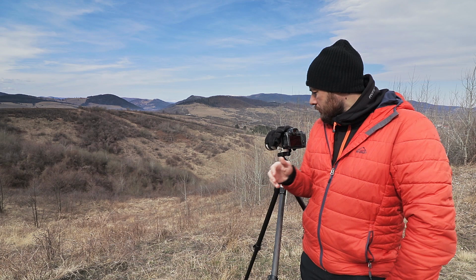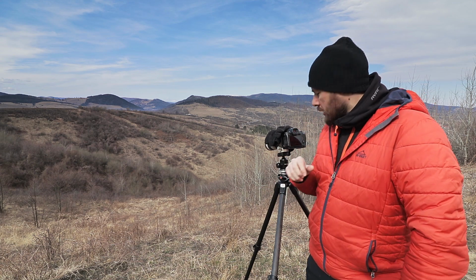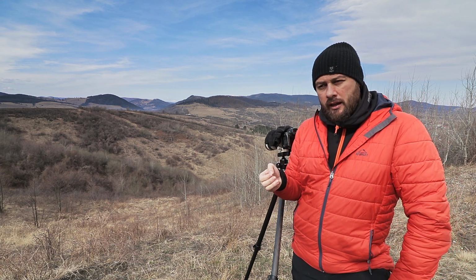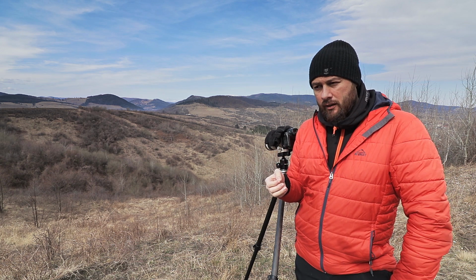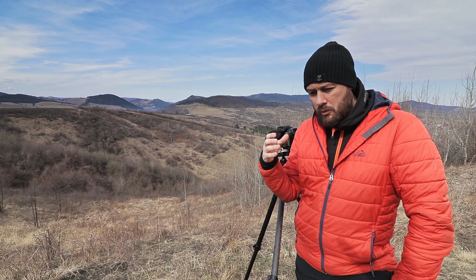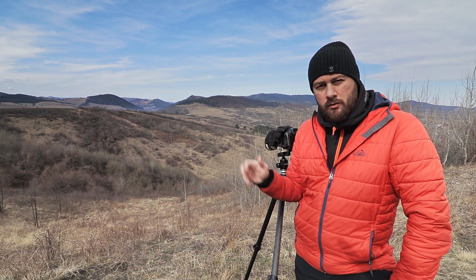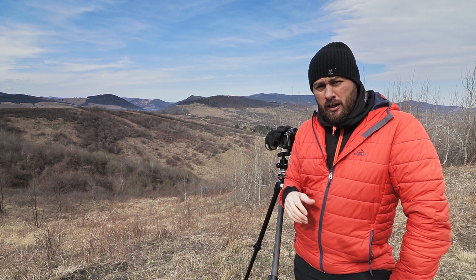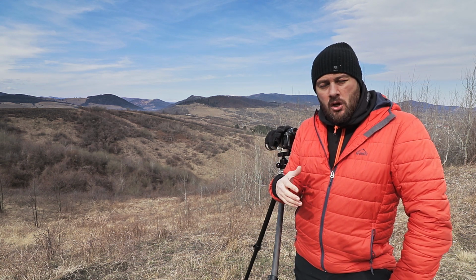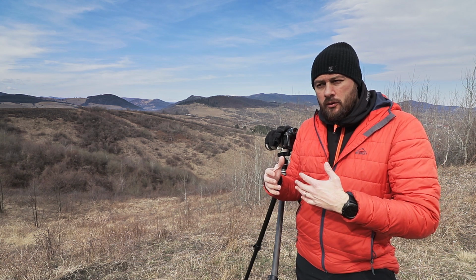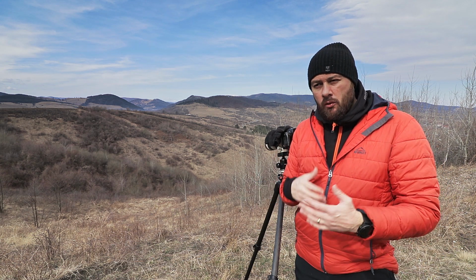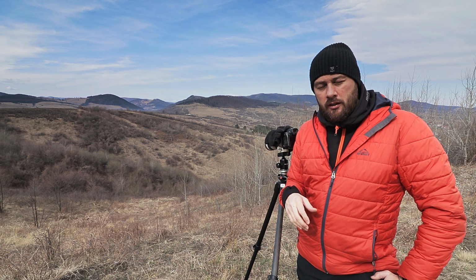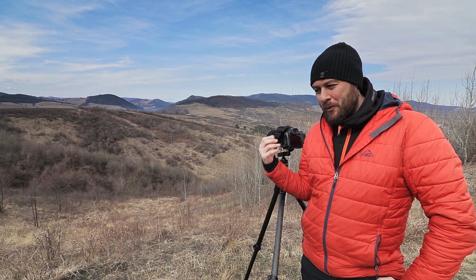Now, as settings, I'm at f8, ISO 100 and 1/60th of a second, and now it's time to move on to another location to find a small forest where to search for close-ups or interesting elements that would be interesting to photograph with the telephoto.